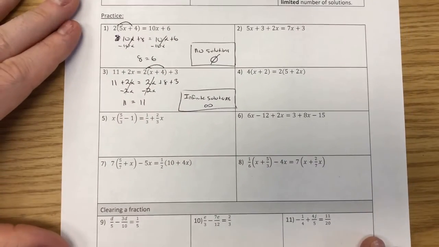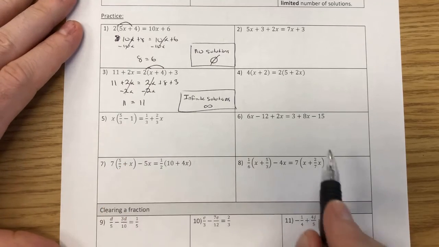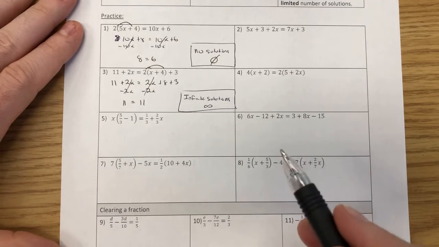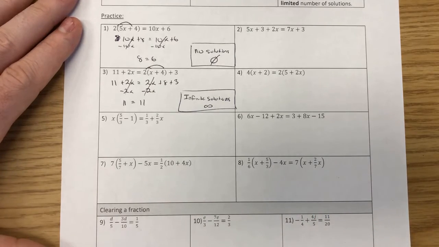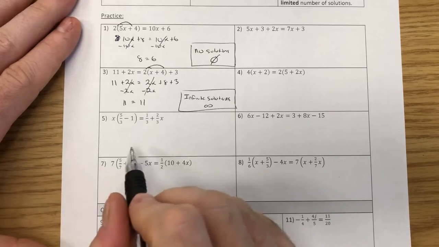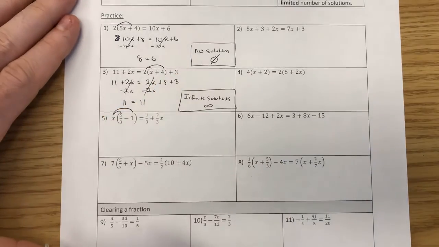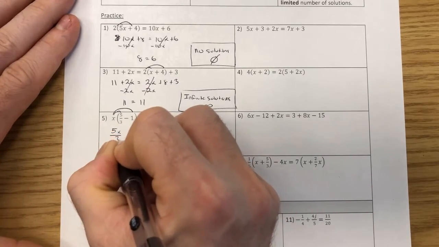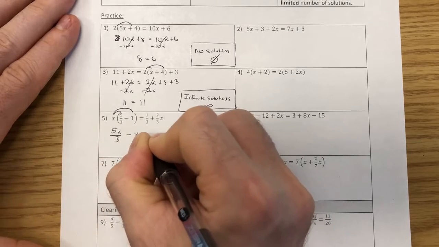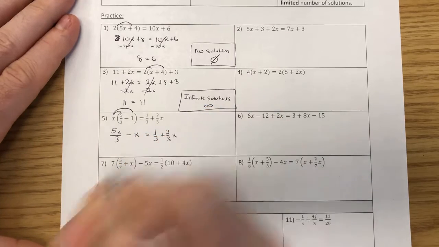Now, one of the other things is we can follow those same steps and have fractions. Fractions aren't a huge deal. I'm going to be showing you a few ways to easily handle them. However, you're going to notice that as we work, most of them are going to settle themselves out. Now, our first step, again, is to clean up any parentheses that we see. If I distribute that x, I get 5x over 3 minus x is 1/3 plus 2/3 x.